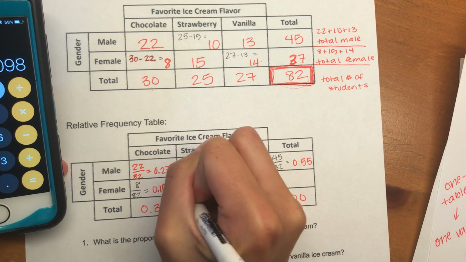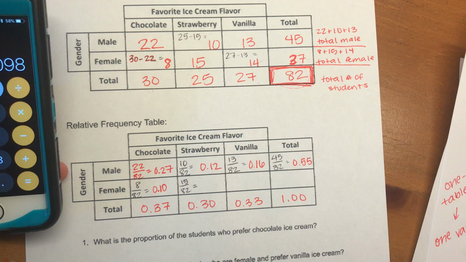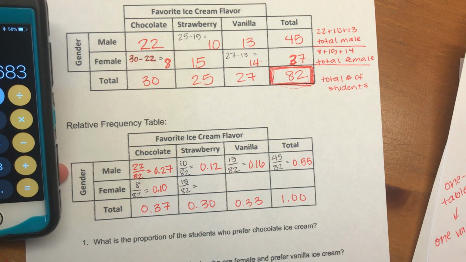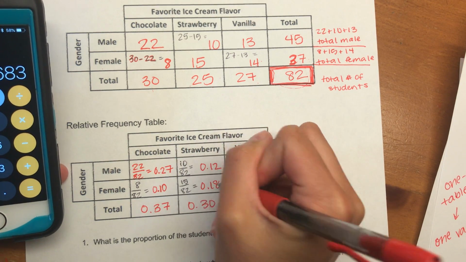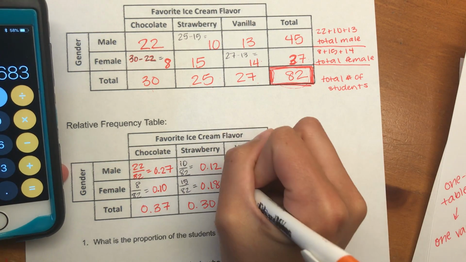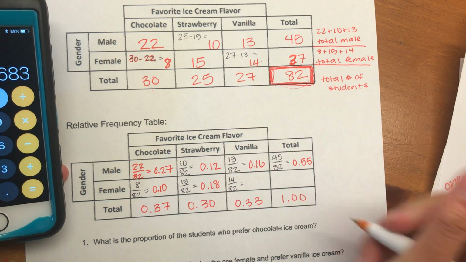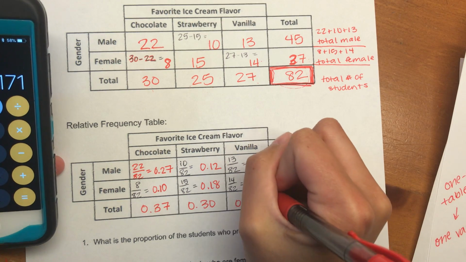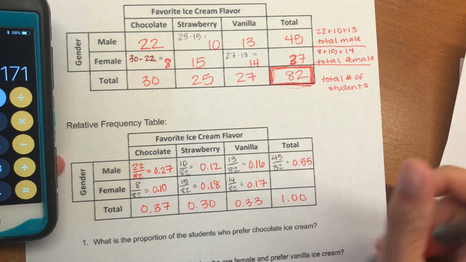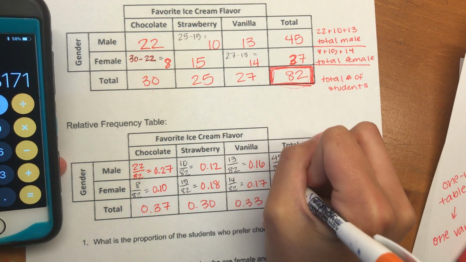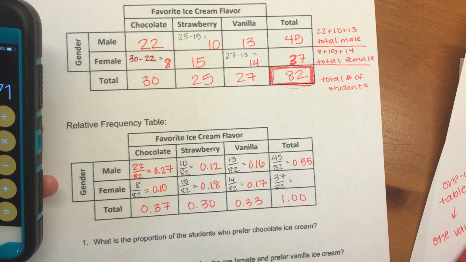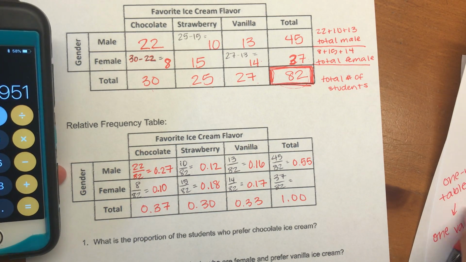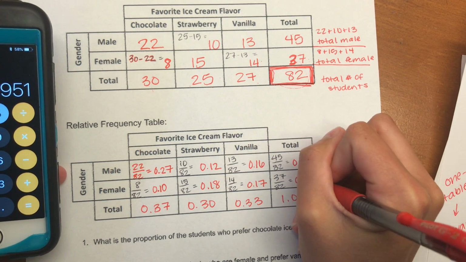And then I'm going to take 15 divided by 82, and I'm going to get 0.18. And then 14 divided by 82 should be 0.17. And then finally, 37 divided by 82 should be 0.45, right? Because that's how we need to add up to 1. Yes, 0.45.